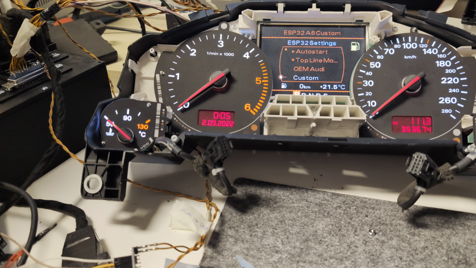Custom mode brings back the top line. When we set this to A8, we get the values on the left and right. When we set this to OEM, it behaves like normal. In custom, in A8 only, we can configure both sides.